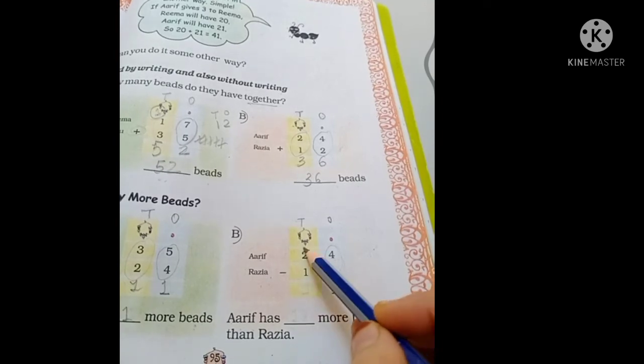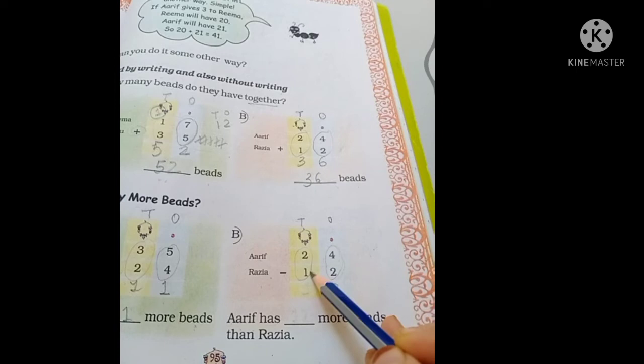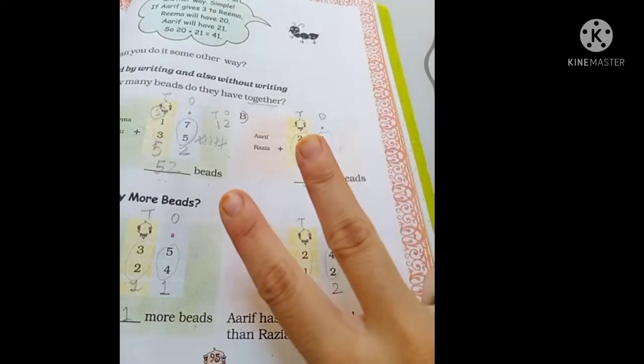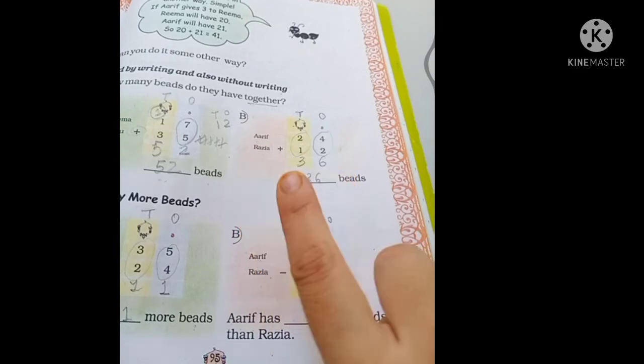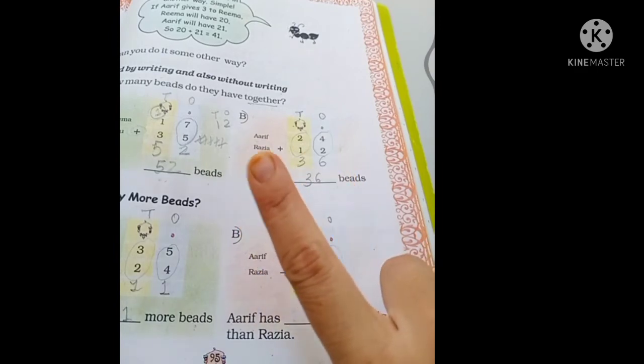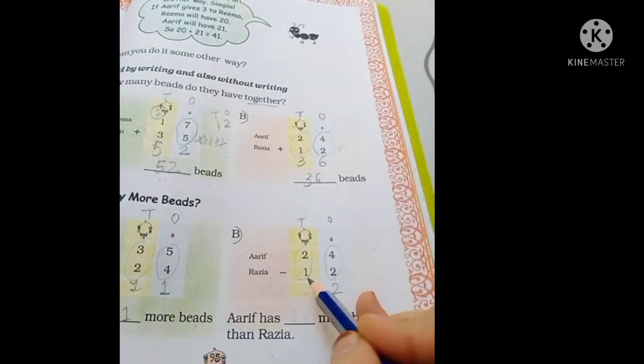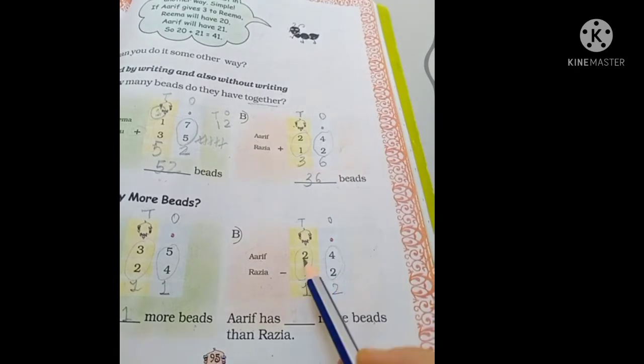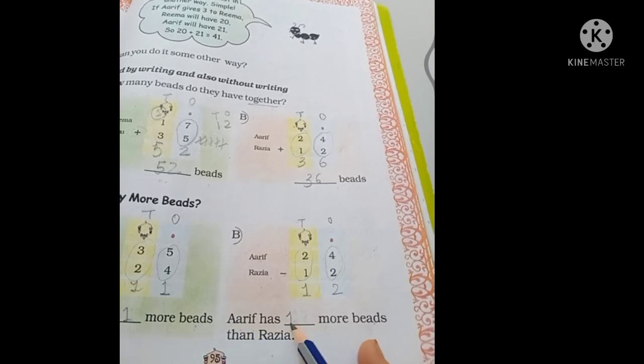Then now students, we have to do the subtraction of the tens place. Means from the 2, we have to subtract 1. So from the 2, how many do we have to subtract? 1. So here I have cut 1. So still how many remaining? 1. So that means if we do 24 minus 12, we get answer 12. Means Arif has 12 more beads than Razia. So everyone write down this answer in your textbook.